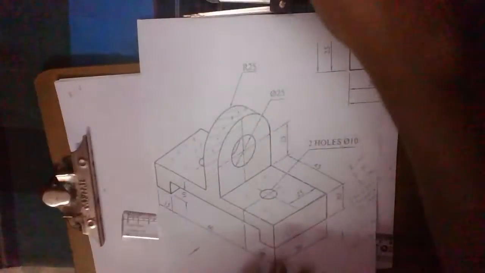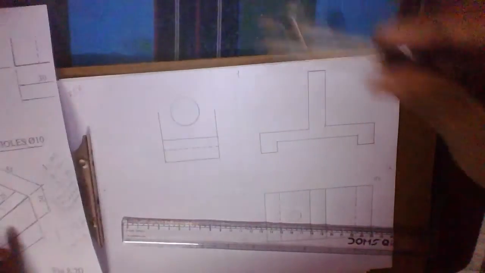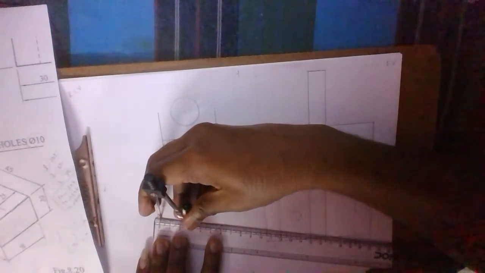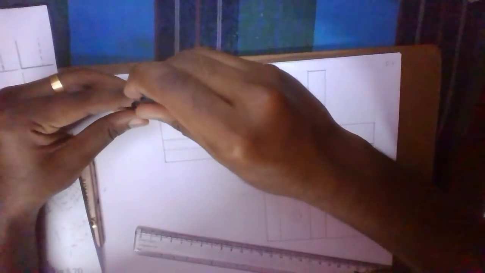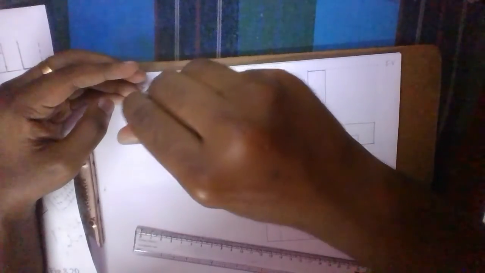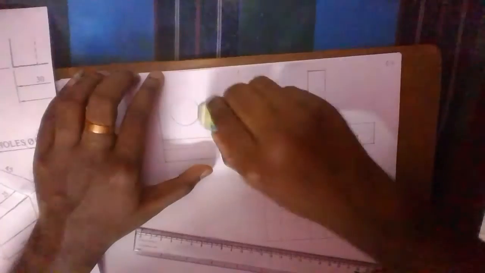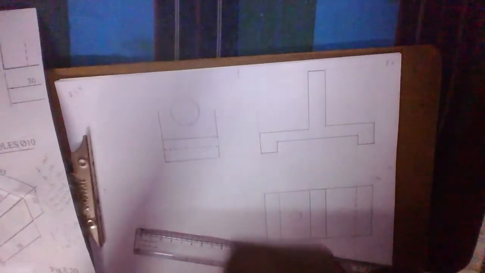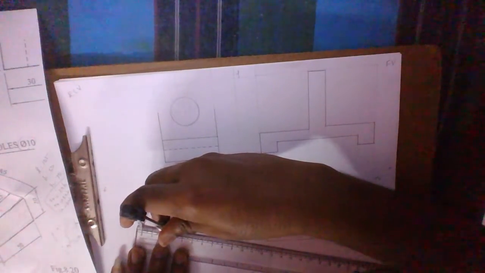Then I have an arc at the same midpoint at radius 25. So I will just take radius 25, and from the same center I can obtain the curve like this. It will come and, okay, wait a minute. I made a mistake. Okay, we'll just measure 25. The compass was not proper. Yeah, okay.